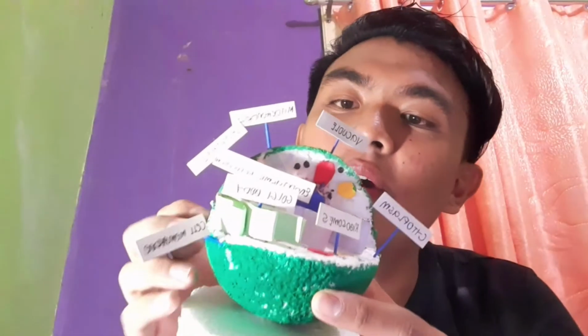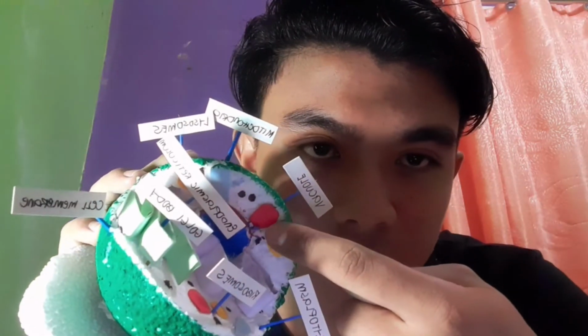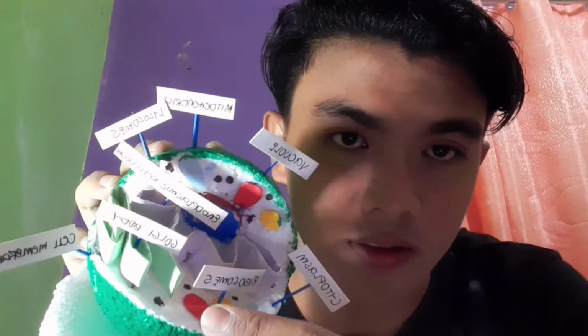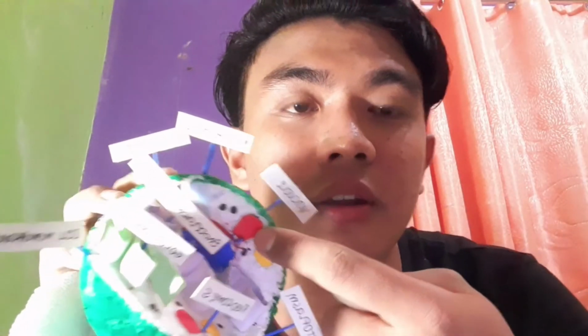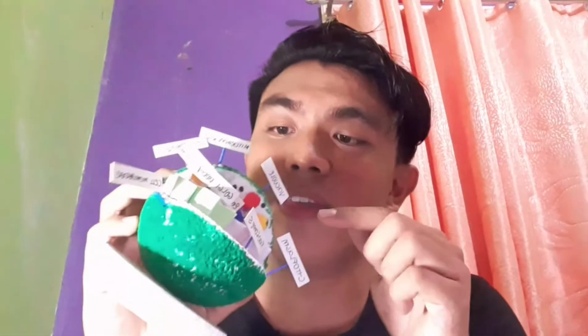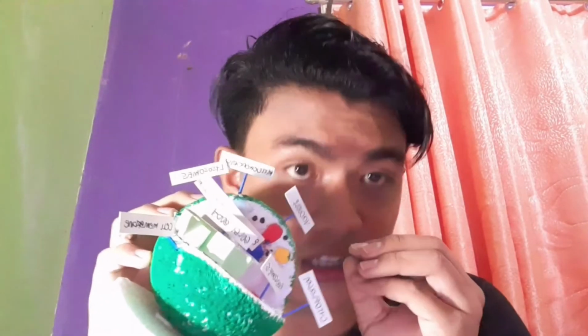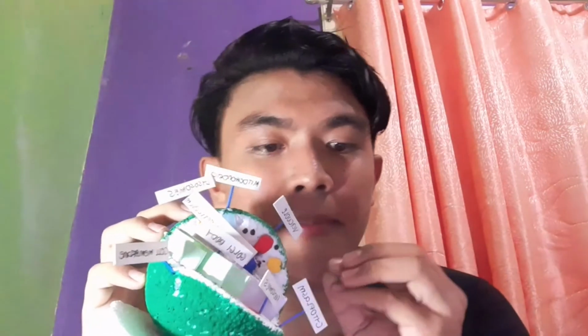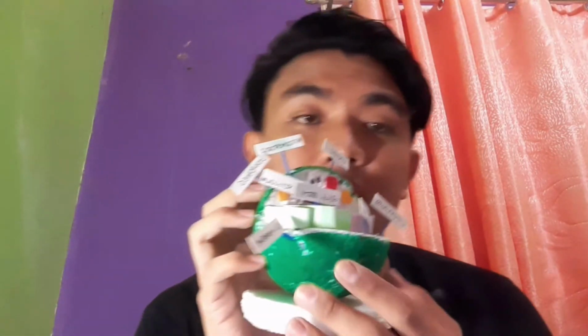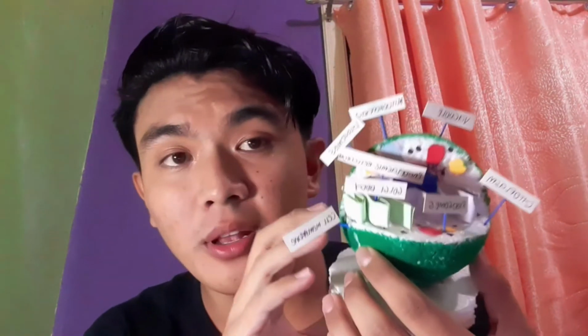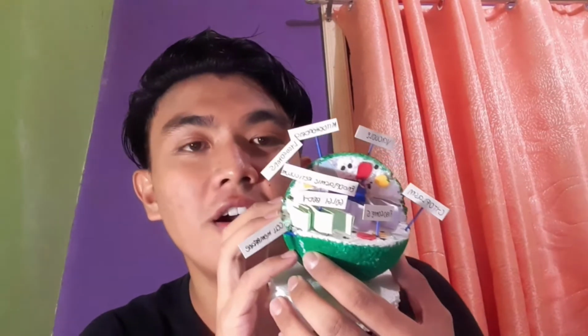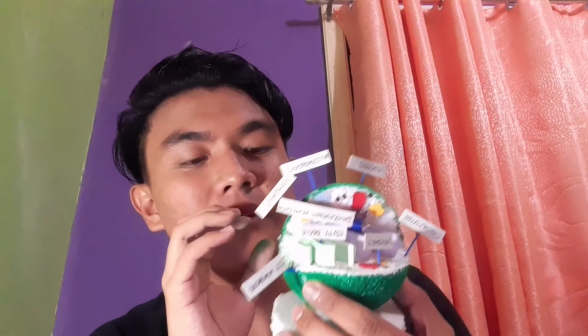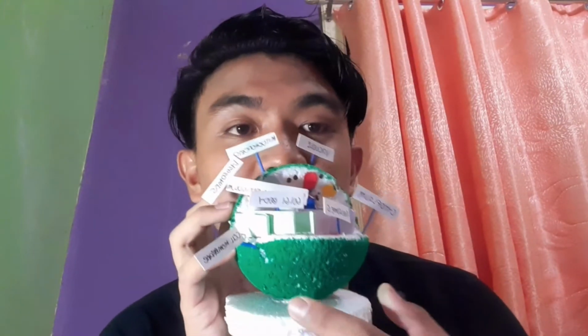And now we proceed to the vacuole, this red part here. This is the vacuole of the animal cell. The main function of the vacuole is to store food. It is the storage of food, water, metabolic, and toxic waste of the animal cell. In familiar terms, it is like a bunker of the animal cell where it stores its own food, water, and other toxic waste.